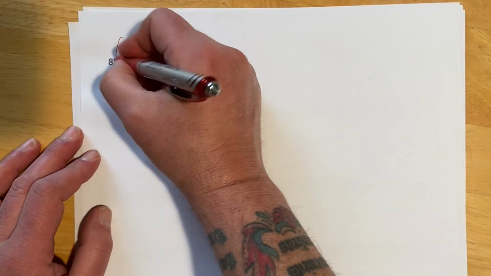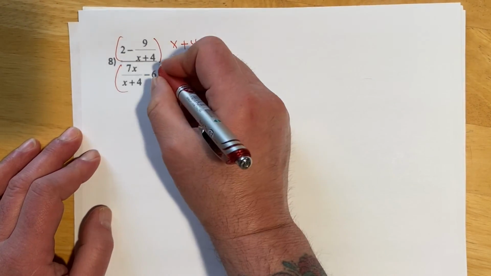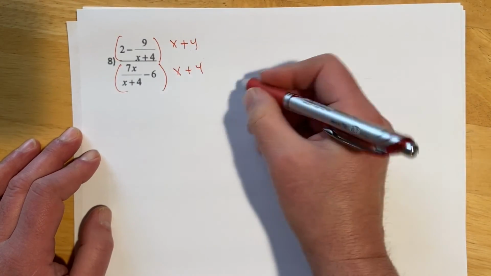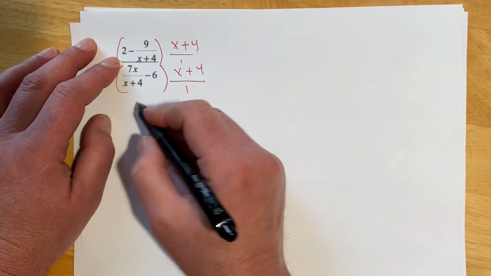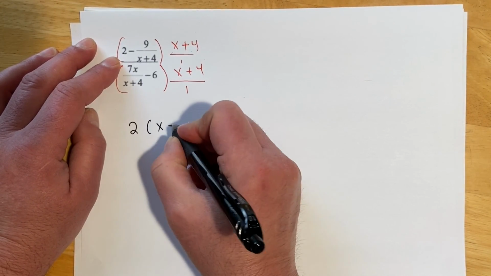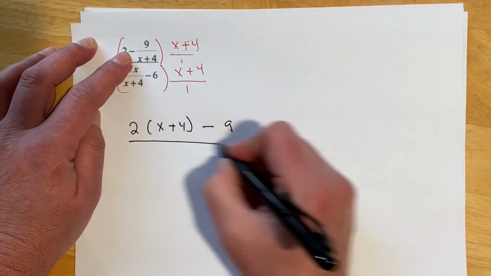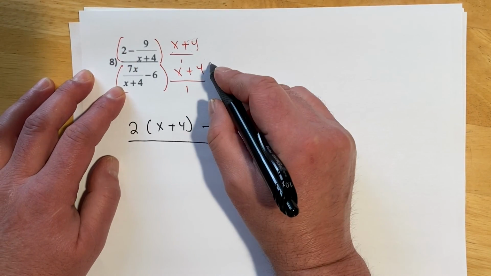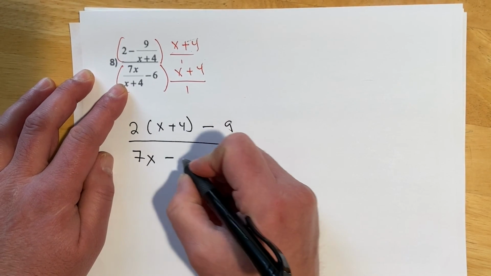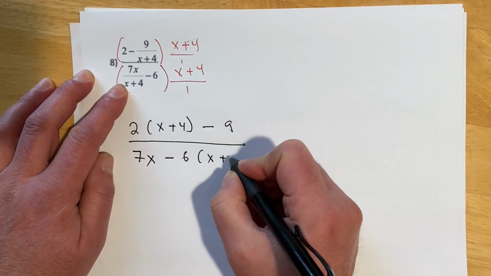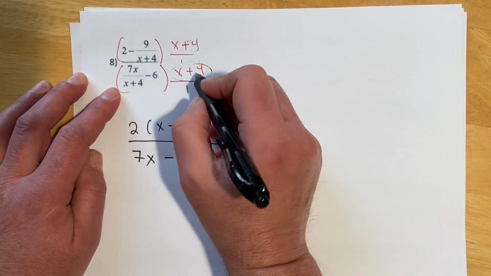So then this last one, we're going to multiply everything by x plus 4. So here we'll think 2 times x plus 4 minus 9, and then the x plus 4's cancel. Here we would have x plus 4's canceling, so we would just have that 7x, but then times negative 6, and that's also times x plus 4, because it's like we're distributing this to both of those.